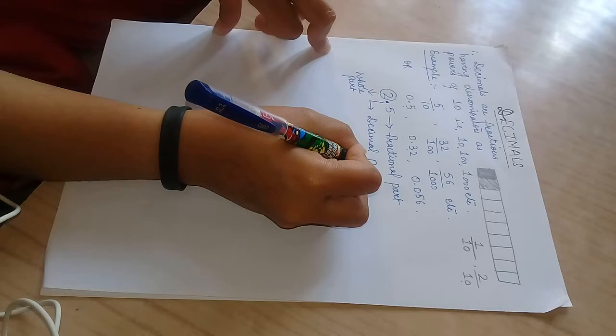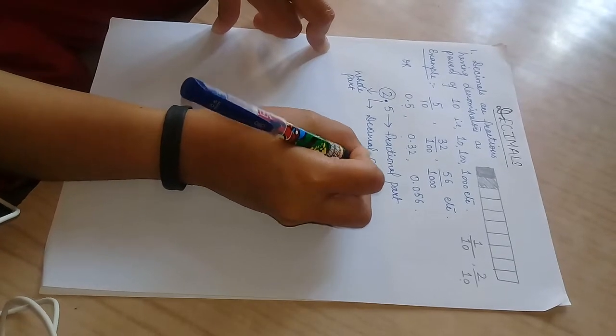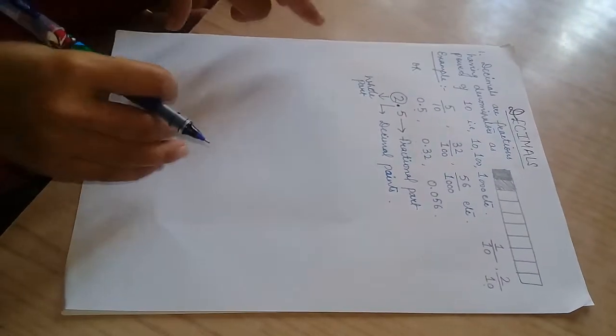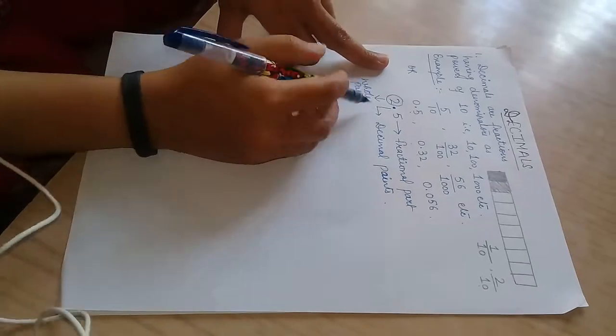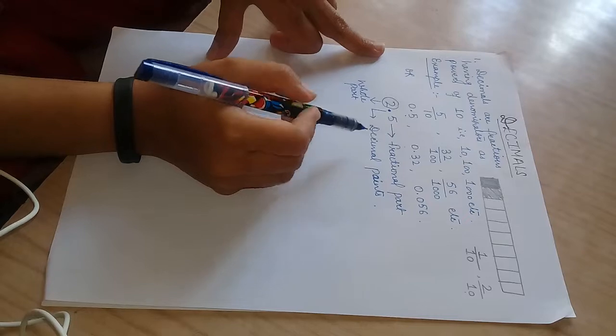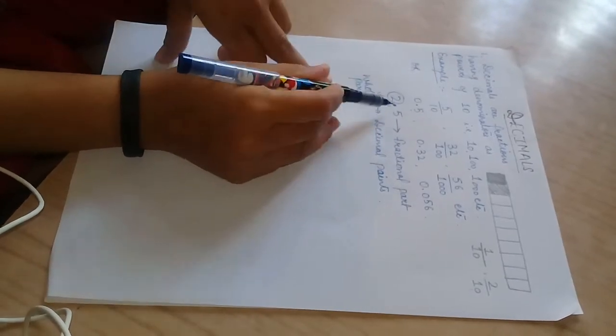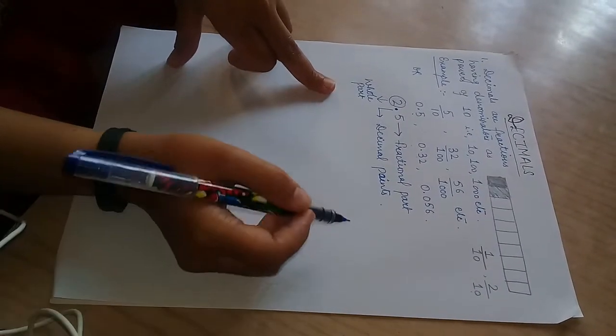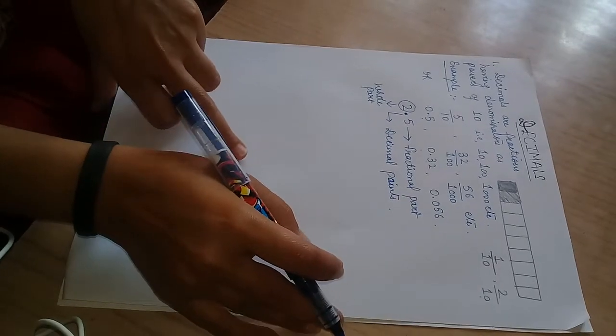So these are the parts of the decimal. Here 2 is called the whole part, 5 is called the fractional part, and the point is called the decimal point, or sometimes we also call it a point.